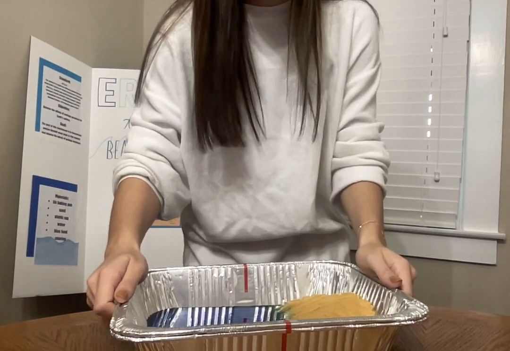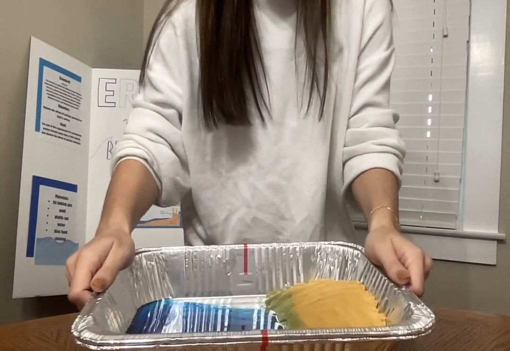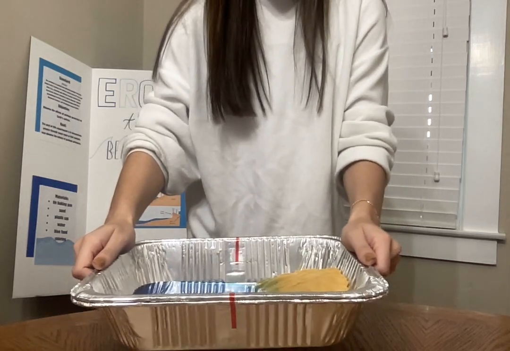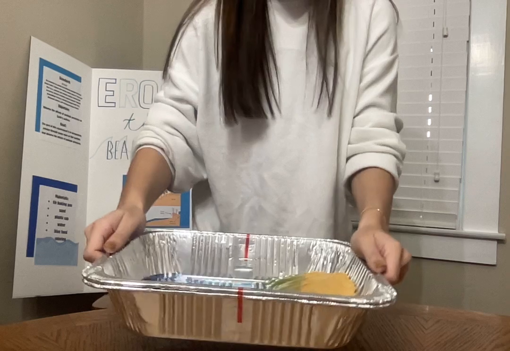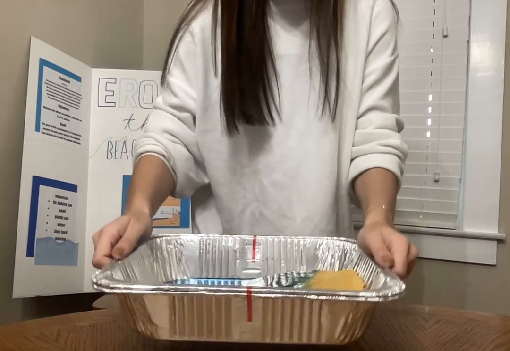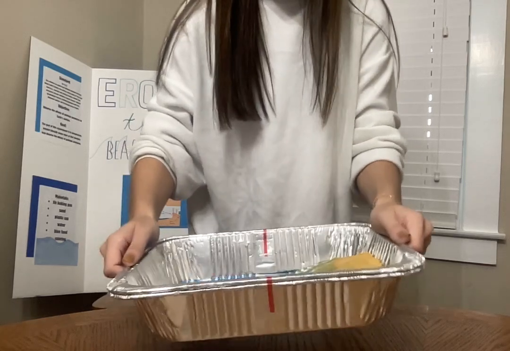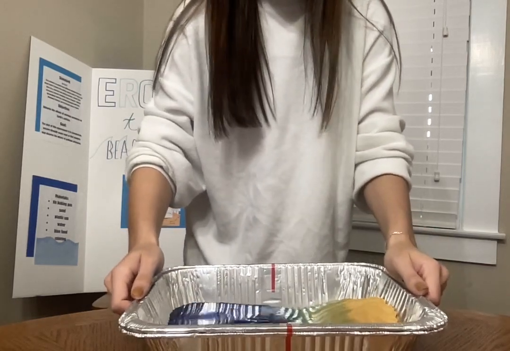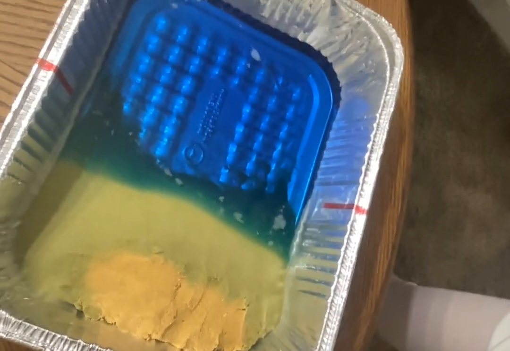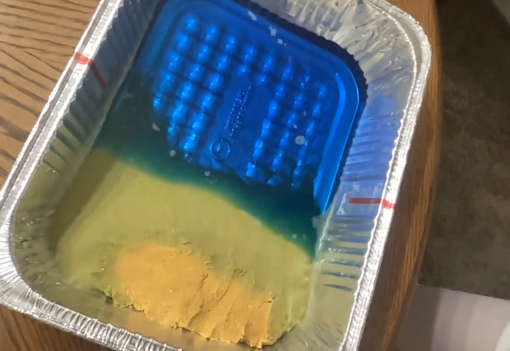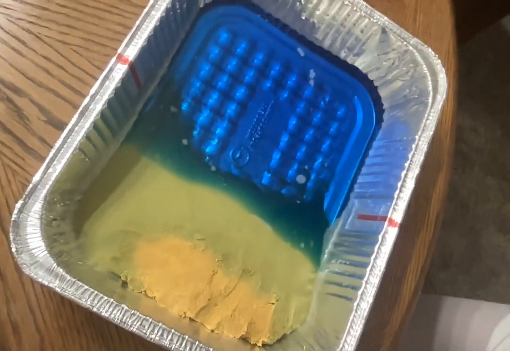Now, I want everybody to watch what happens to my sand as I create waves in our baking pan. And then we're also going to observe the effects afterwards. Alright, so if we look closely, we can actually see that our ocean water has carried out some of the sand. The key term for this is called erosion.